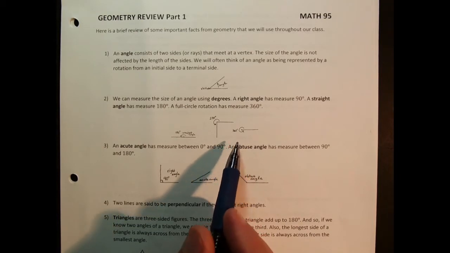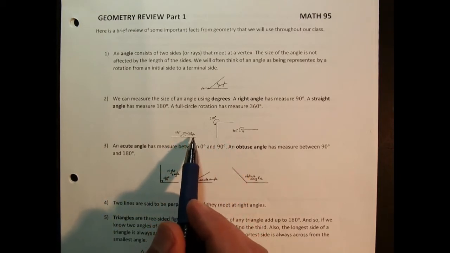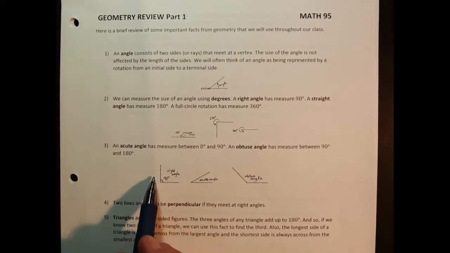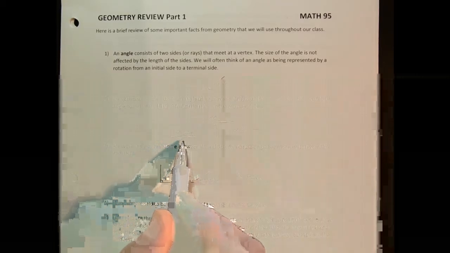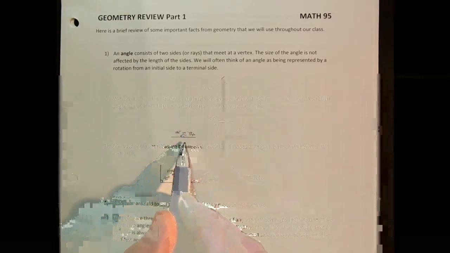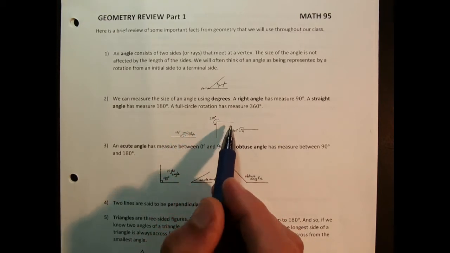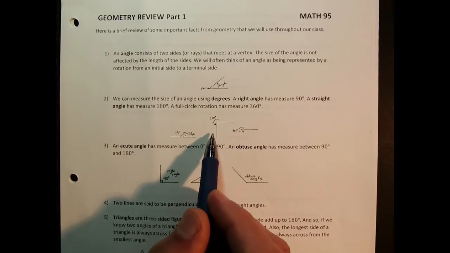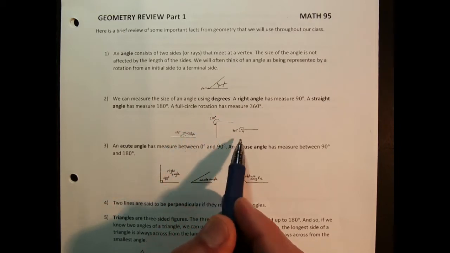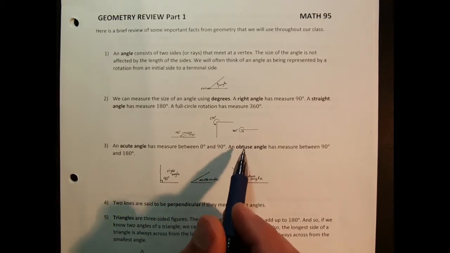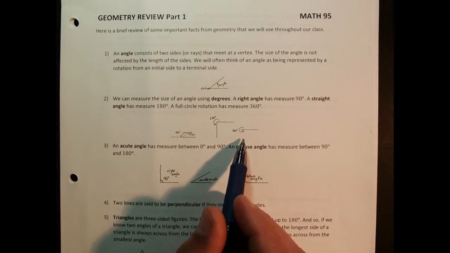And it's probably just worth noting that we can think of some of these angles as multiples of 90. 1 times 90 is a right angle. 2 times 90 is 180, so a straight angle is like 2 right angles added together. 270 degrees is 3 times 90. That's like 3 right angles. And then 360, a full circle, is like 4 right angles. 4 times 90 is 360. 4 right angles added together.